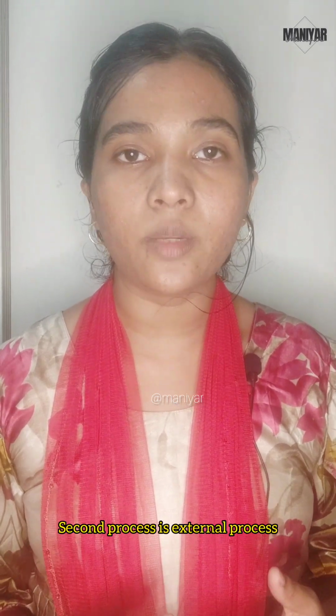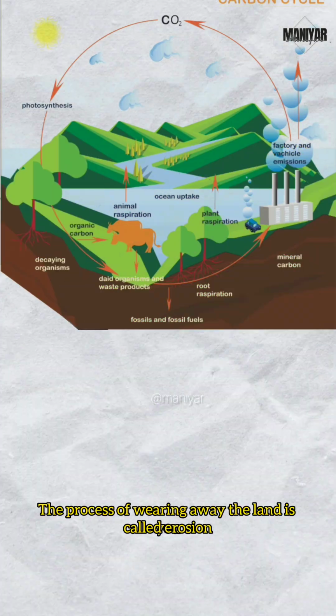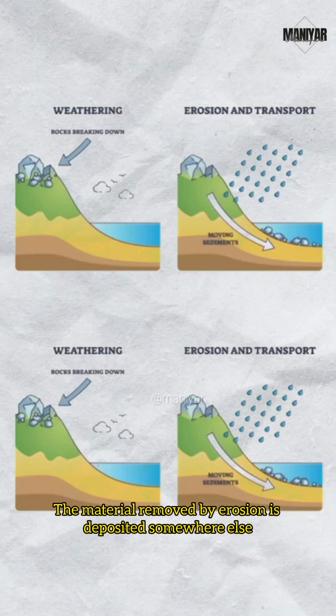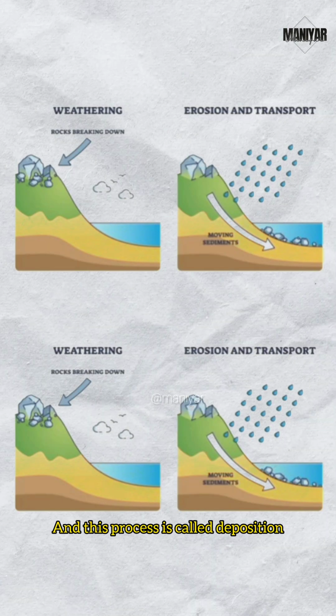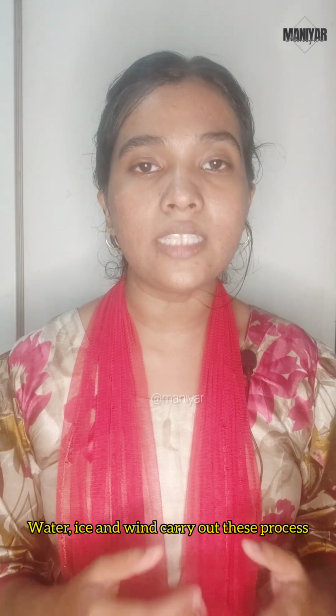The second process is the external process. These happen on the earth's surface. They involve the wearing down and rebuilding of the earth's surface. The process of wearing away the land is called erosion. The material removed by erosion is deposited somewhere else, and this process is called deposition. Water, ice and wind carry out these processes.